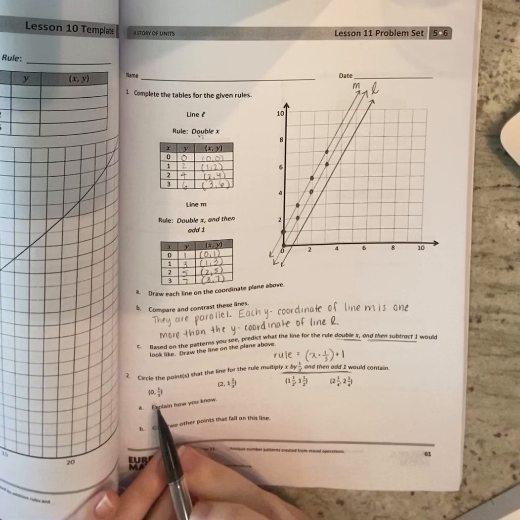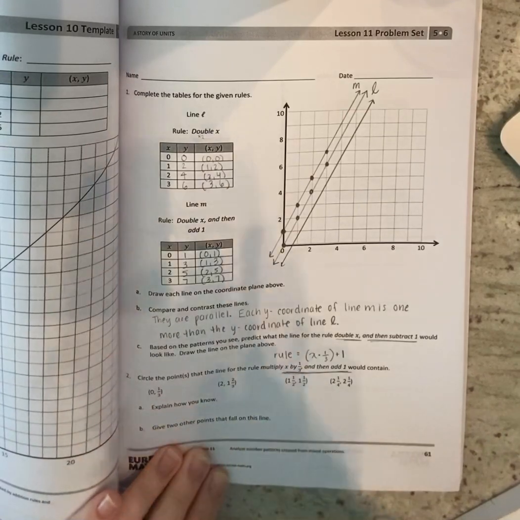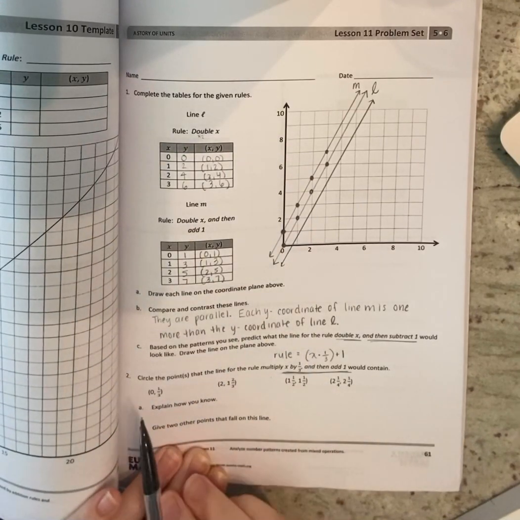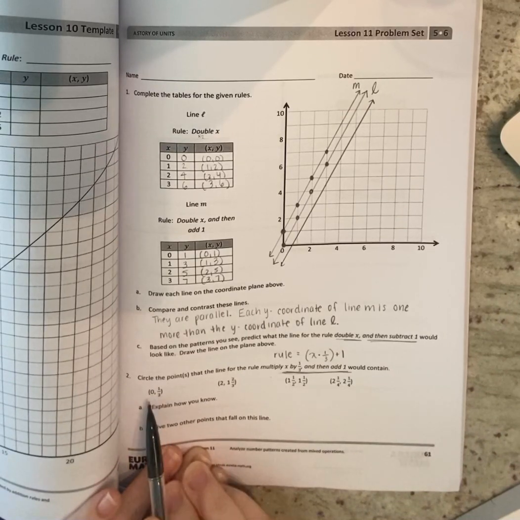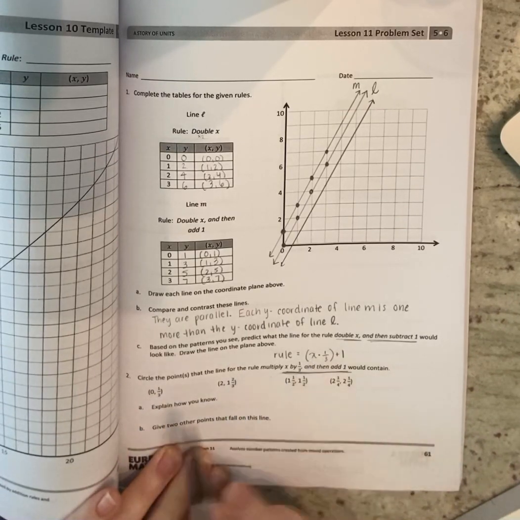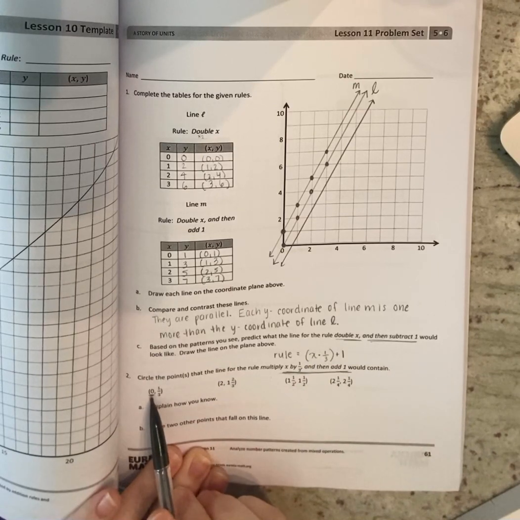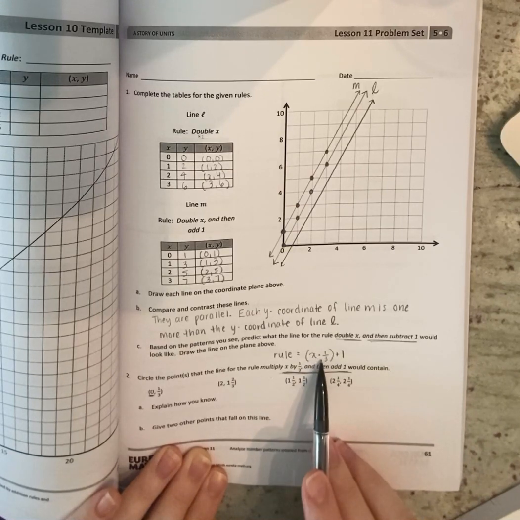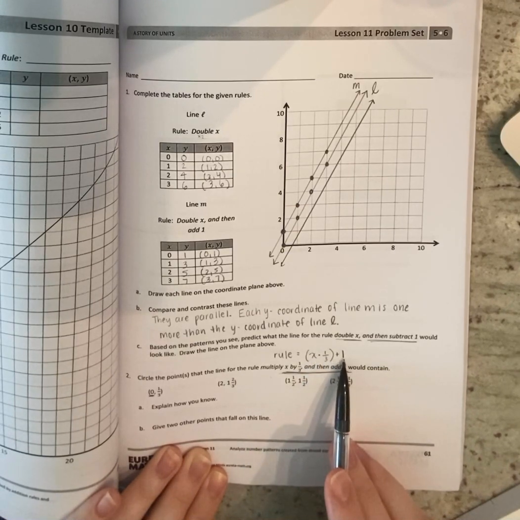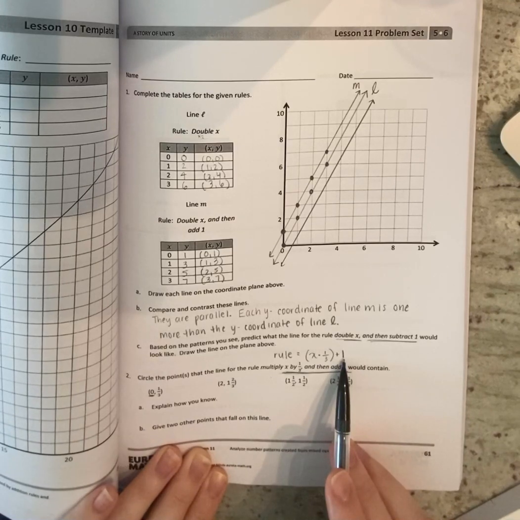We're going to see which of these follows that rule. I'm going to look at the x and then see what we get for y. This is the x coordinate. If I plug in 0 for x, 0 times 1/3 is 0, plus 1 would get me 1. That doesn't work.